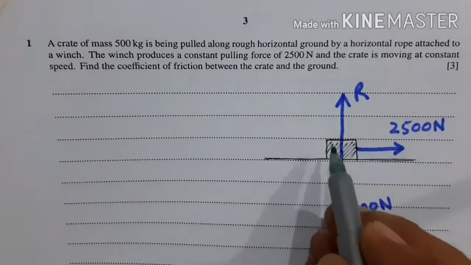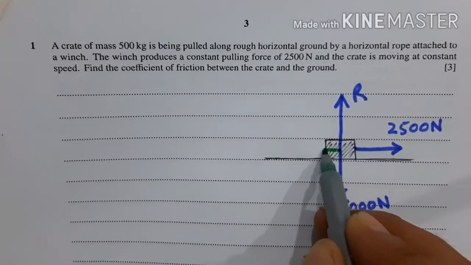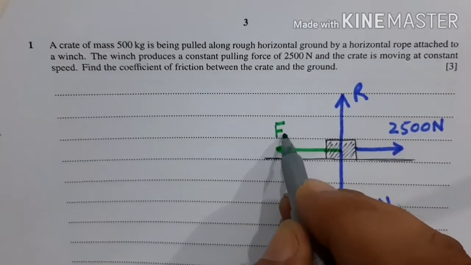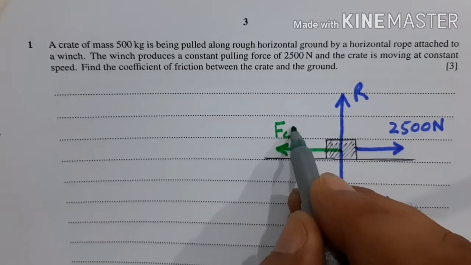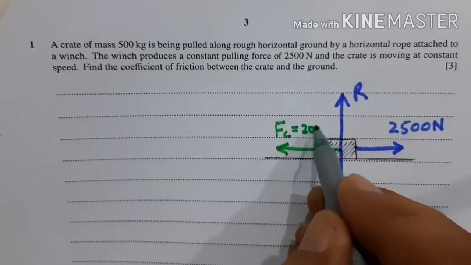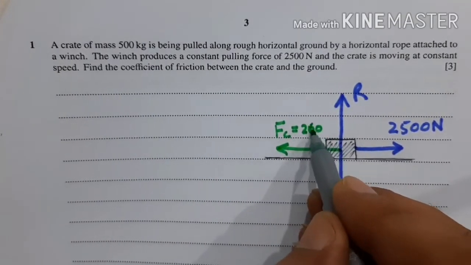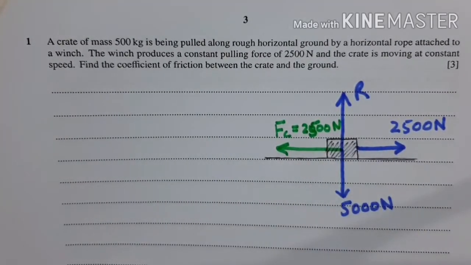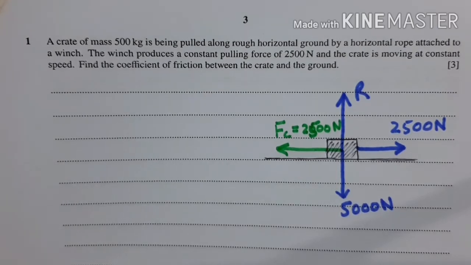So there is no resultant force. It means the force of friction is also 2500 newtons, because there is no resultant force. So this is the vector diagram of the question.